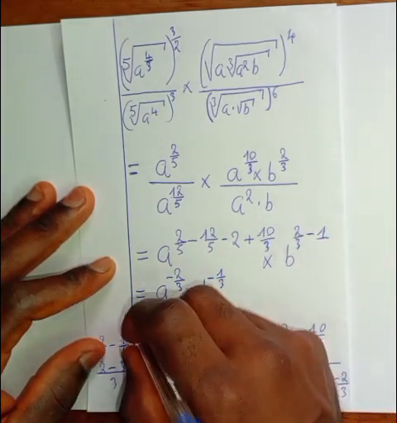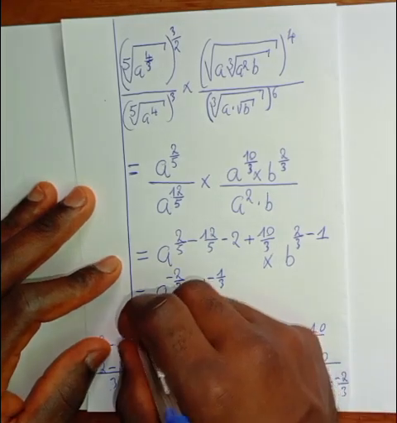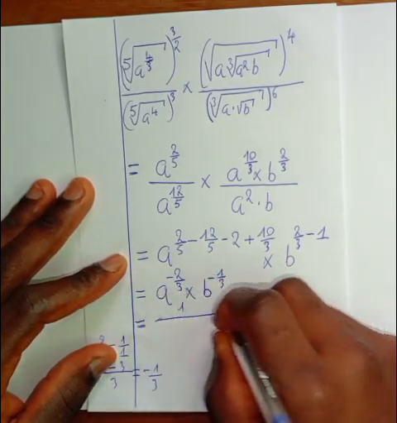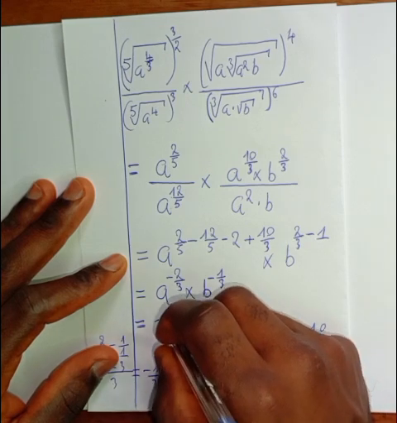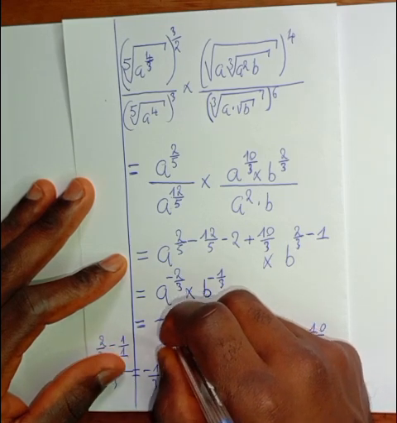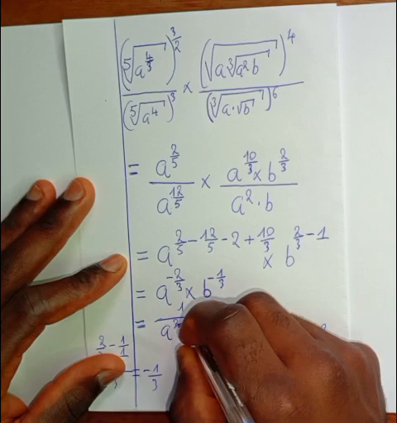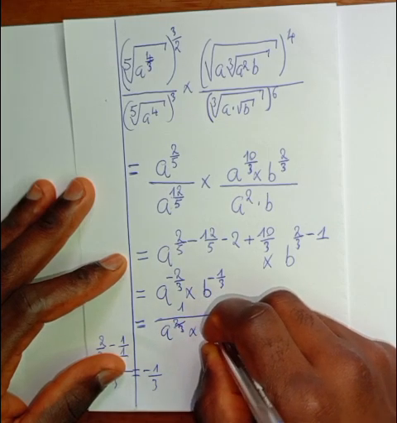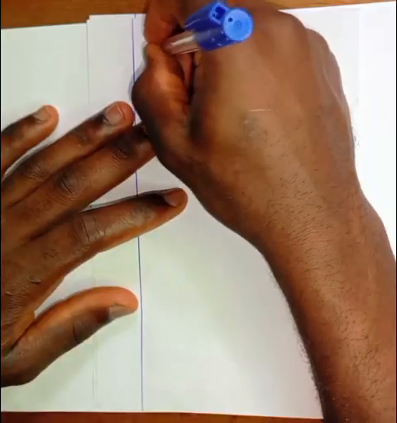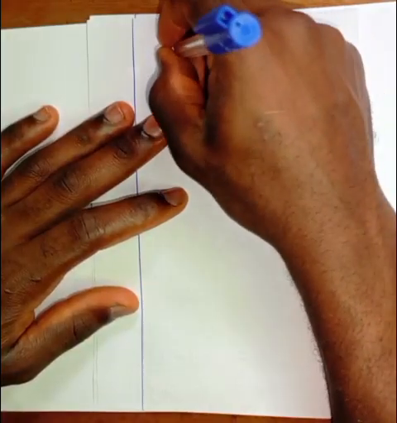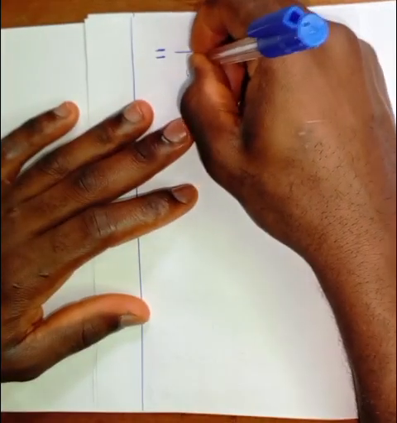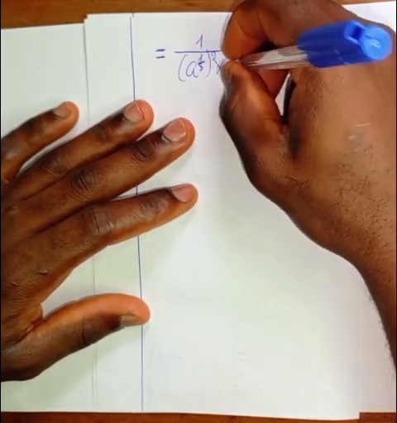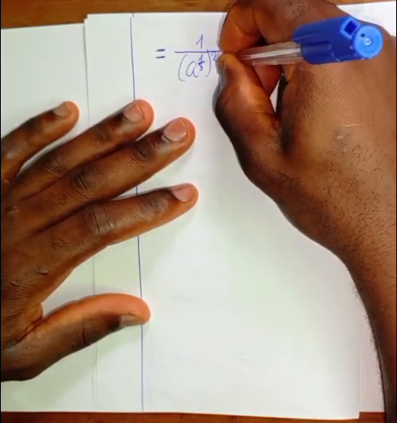You know we can write this as 1 all over a raised to the power 2 third times b raised to the power 1 third. This will simply be equal to 1 all over a raised to the power 1 third, all this squared times b, the cube root of b.